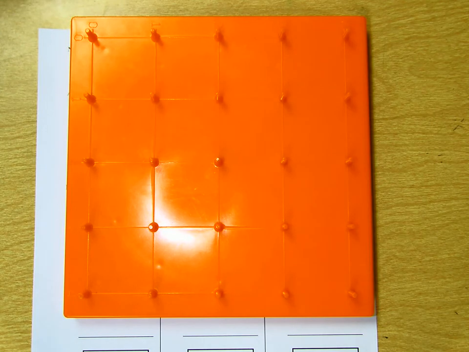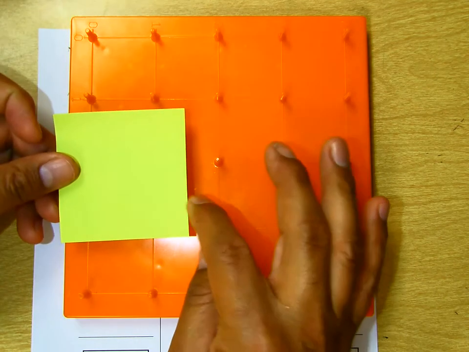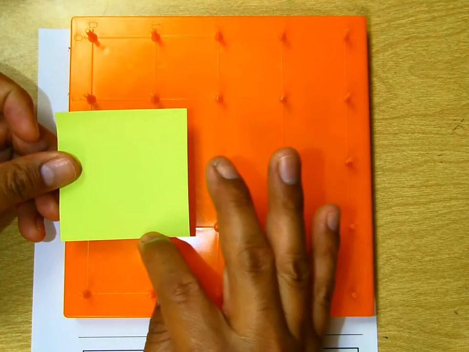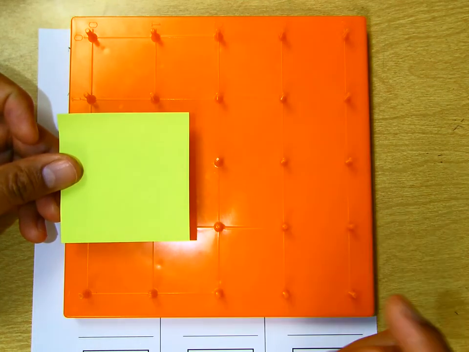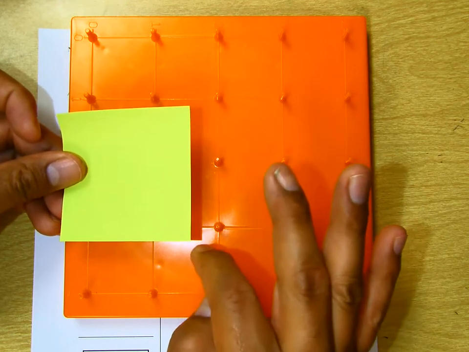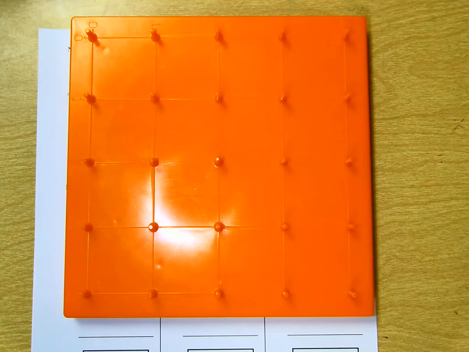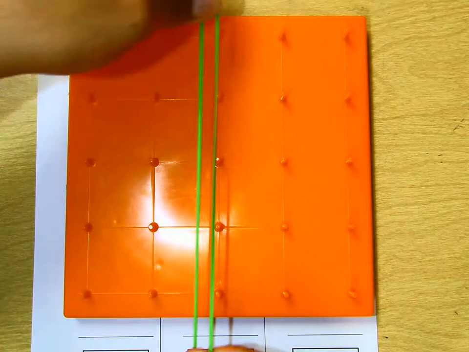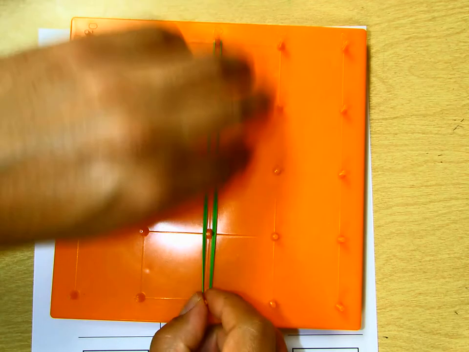But these are going to form right angles. Right angles are corners. If we look at our sticky note here, this is a right angle. This corner right here is a right angle. Whenever we want to see if something is a right angle, we can always use the corner of one of these post-it notes. So I'm going to create a perpendicular line on my geoboard, and then I'm going to show you how to measure it with a post-it note.